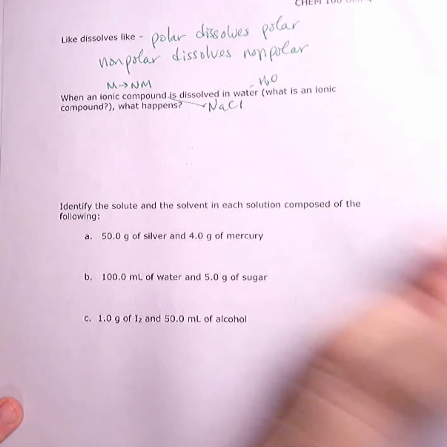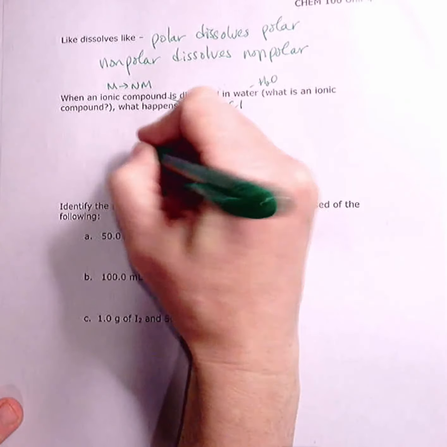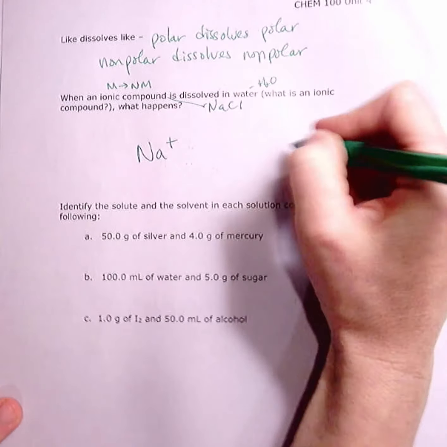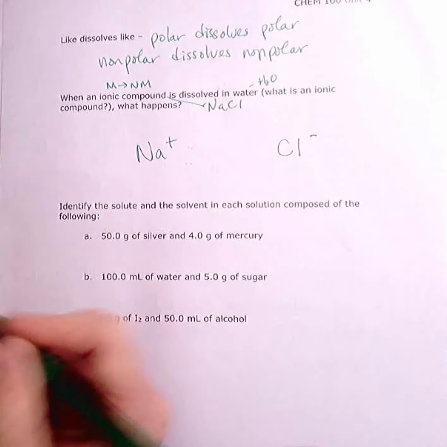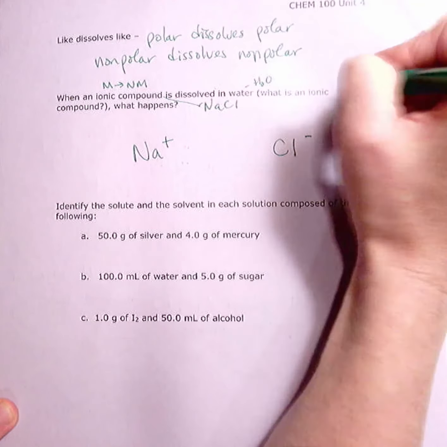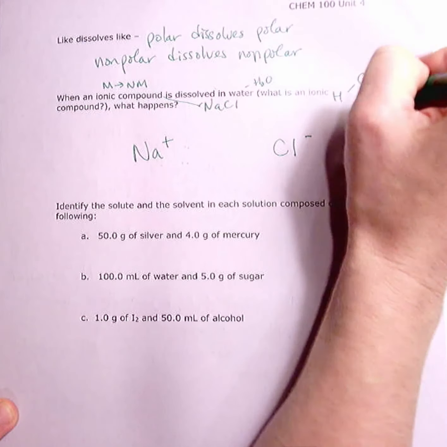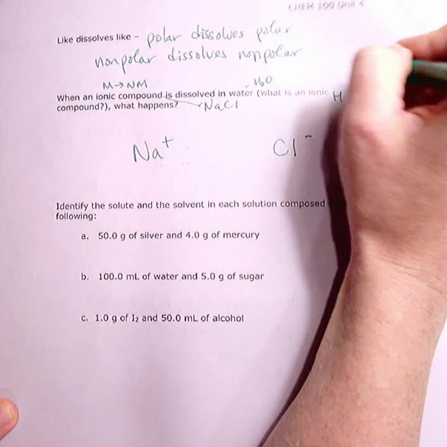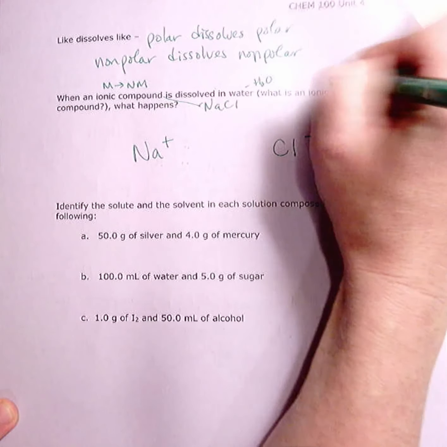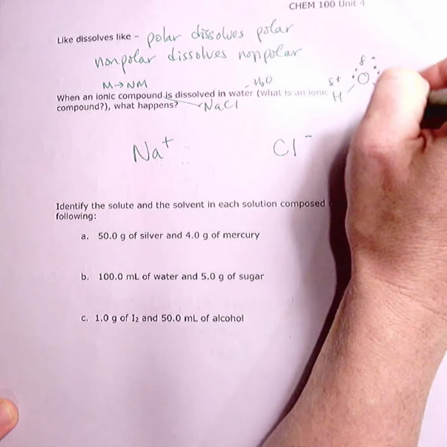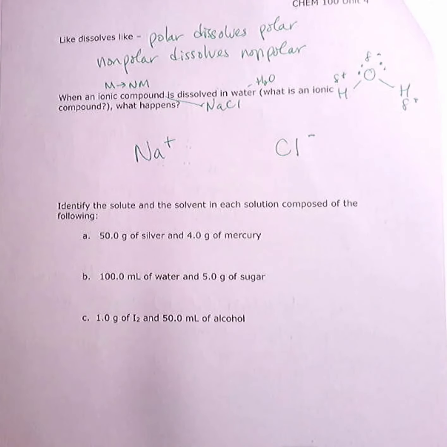When you break NaCl up into its ions, it's Na plus, Cl minus. Now we know that water is polar and it has the partial positive and the partial negative because of that electronegativity difference and the shape. So it's polar covalent and it's unsymmetrical, so we know that it's going to be polar.